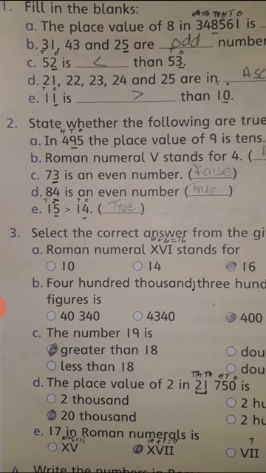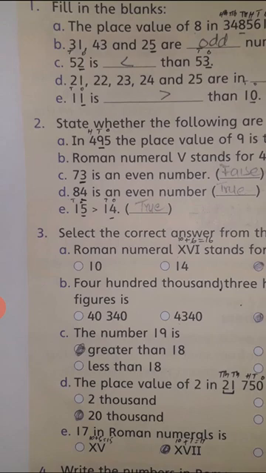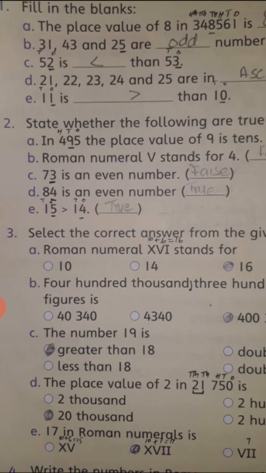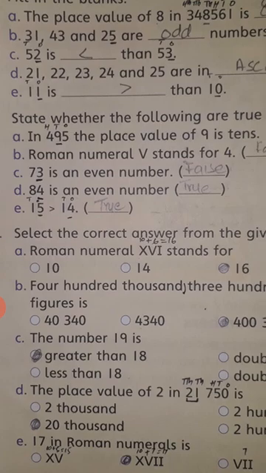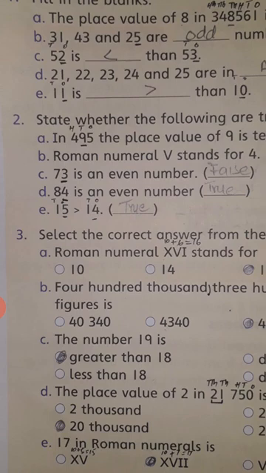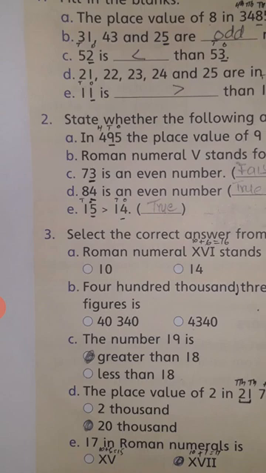Now question 2, state whether the following are true or false. In 495 the place value of 9 is tens. Look at this, ones, tens, hundreds. So under tens what is there? 9. So the place value of 9 is tens, so the statement is true. Got it? Now Roman numeral V stands for 4. Roman numeral, like this V written, stands for 4. No, it's false, because it stands for 5.